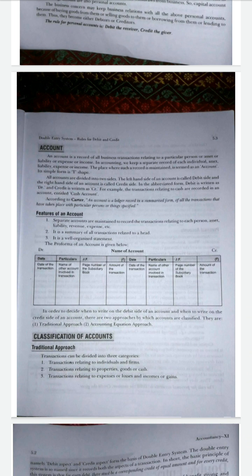We already studied this, no? In the traditional approach, the classification of accounts is divided into three categories: transactions relating to individuals and firms, transactions related to properties, goods or cash, and transactions relating to expenses or losses, and incomes or gains.